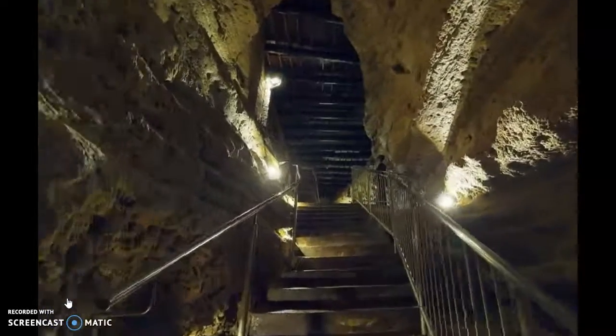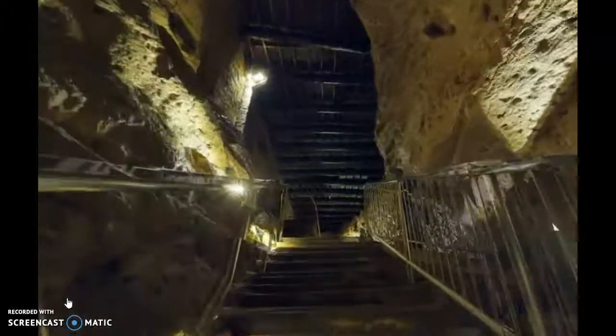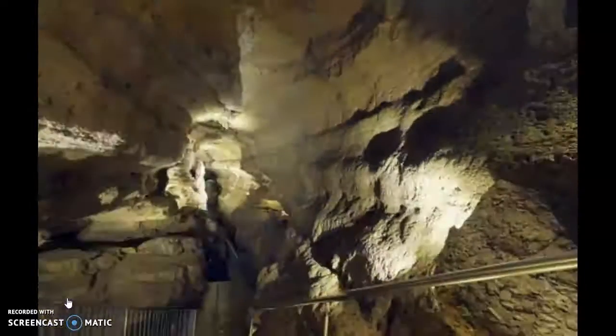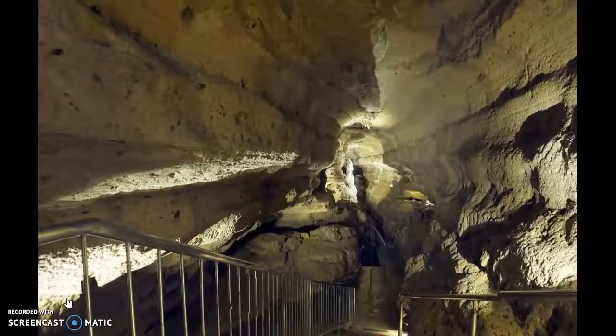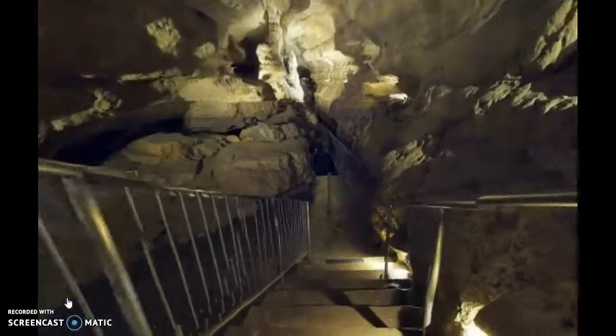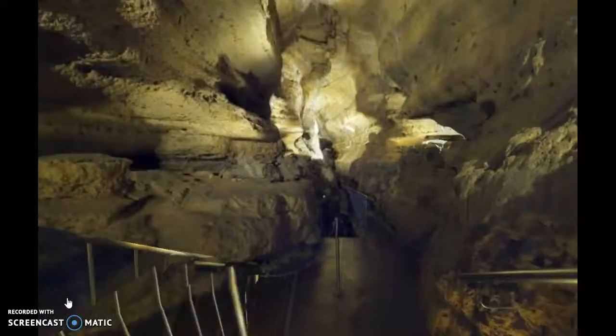You can do this at your own pace. You can enjoy our tour. Sadly, it's not going to be as awesome as if we were there, but this is just another way that we can enjoy our field trip that we would be on.